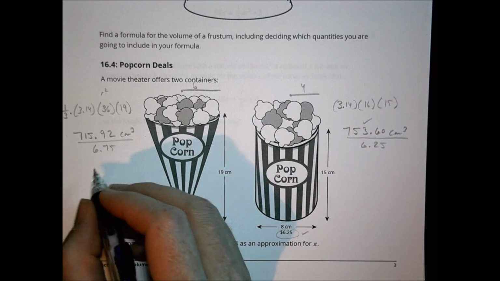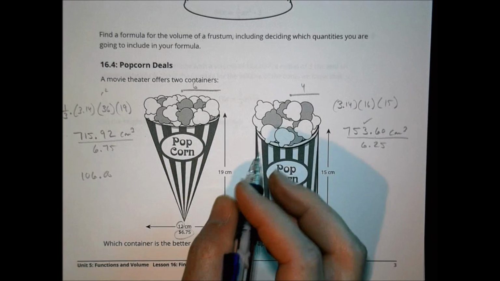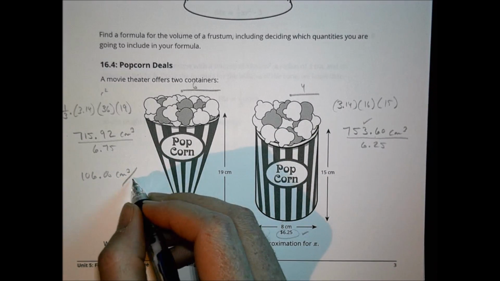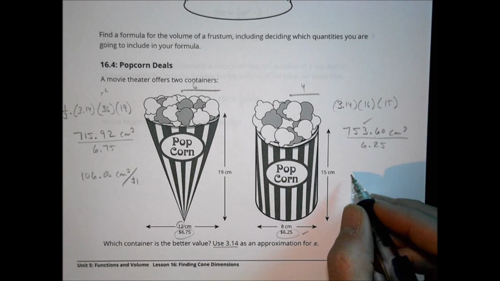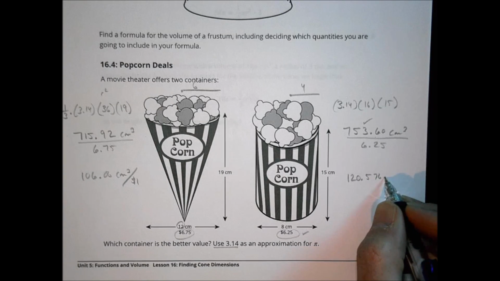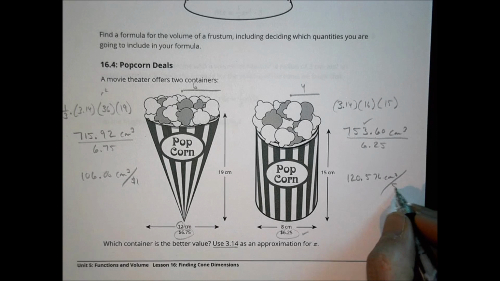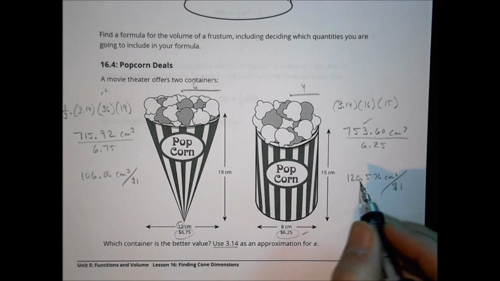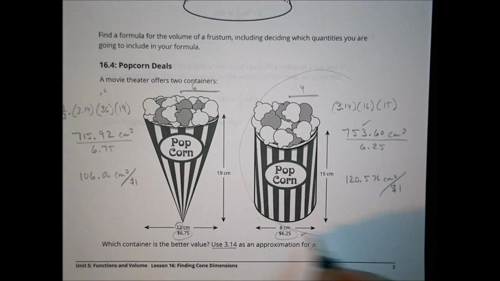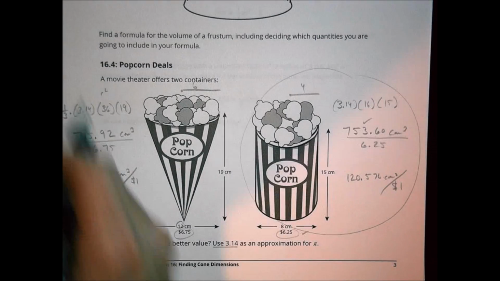In this case here, I get 106.06 centimeters cubed popcorn for every $1. And over here I get 120 point, I think I wrote down 576 centimeters cubed. That's my amount of popcorn for every $1. So I get more popcorn over here. So my winner is going to be the cylinder there. I get more popcorn for less money. It is a better value.